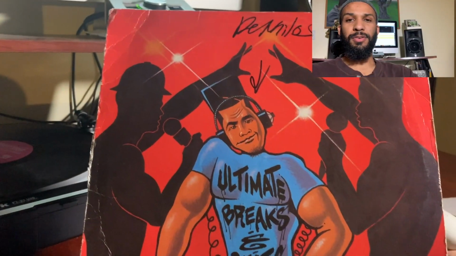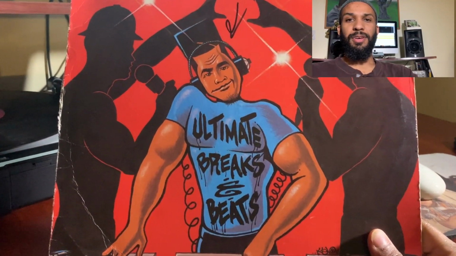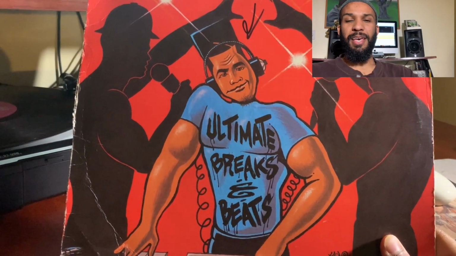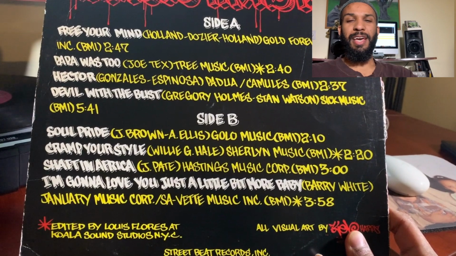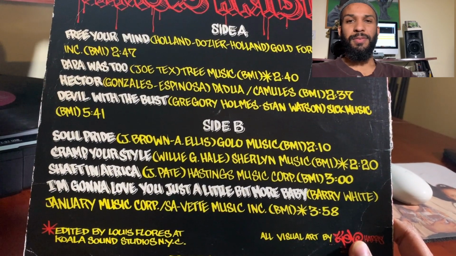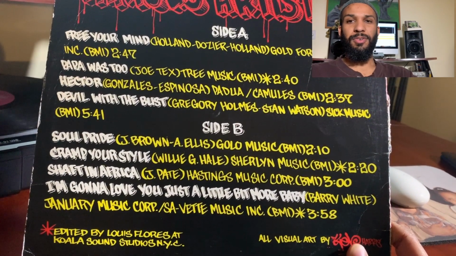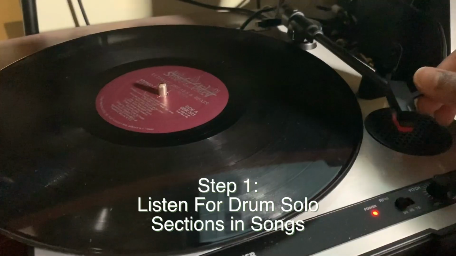So I've got a break record from DeMilo. He donated it to Elements, so shout out to him, and we're going to go ahead and get into learning how to chop up loops from breakbeats and from oldies records.